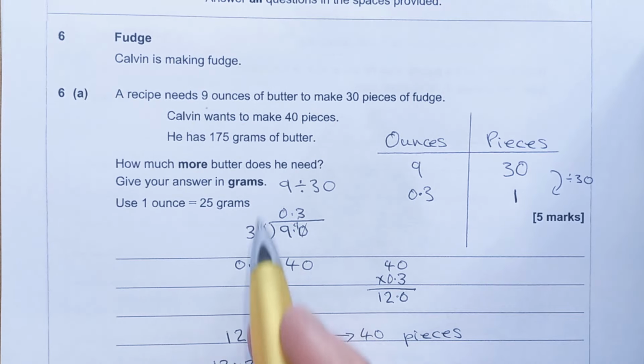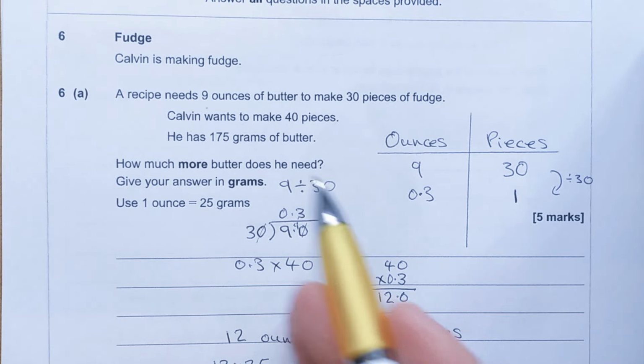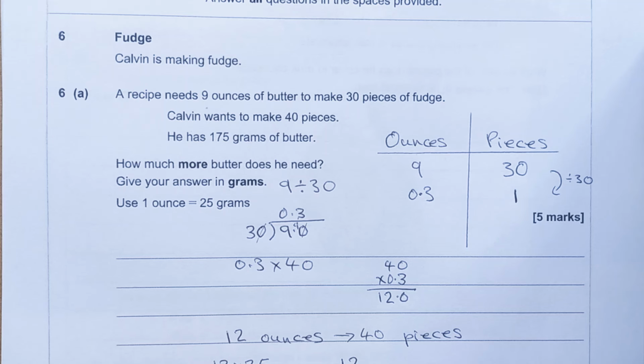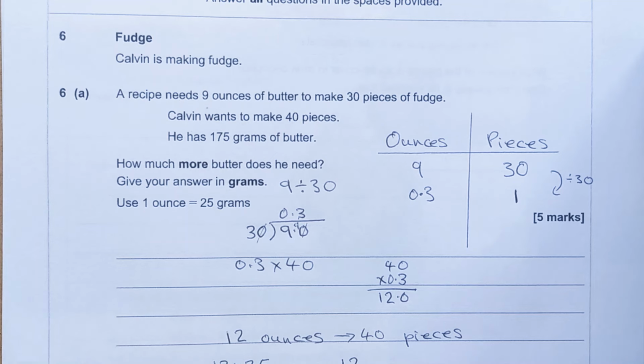Now, if you don't like this division, you could do it differently. You could convert it into grams to start with to get you a bigger number. It might make the division a little bit nicer, but essentially you're going to be going through the same type of steps here. You just might do them in a different order.